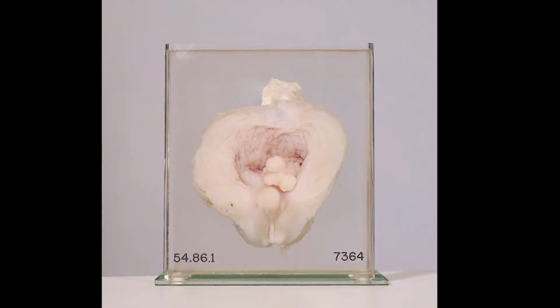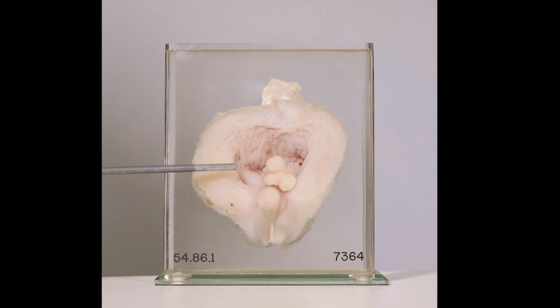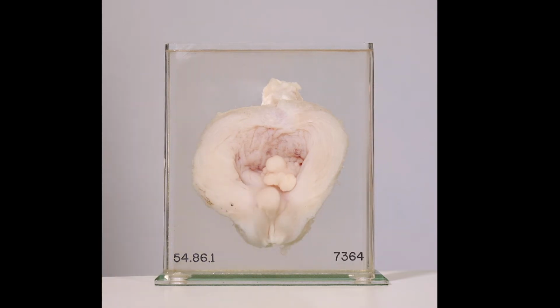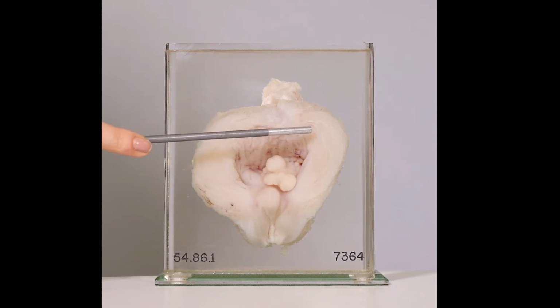Macroscopically, we can see a large multinodular tumour here, projecting into the bladder lumen near the trigone of the bladder, which is this region here. It is evident that the bladder wall is significantly hypertrophied and trabeculated.